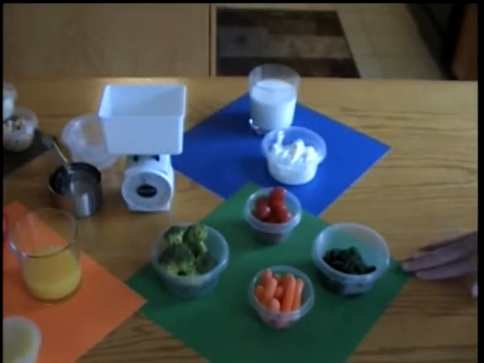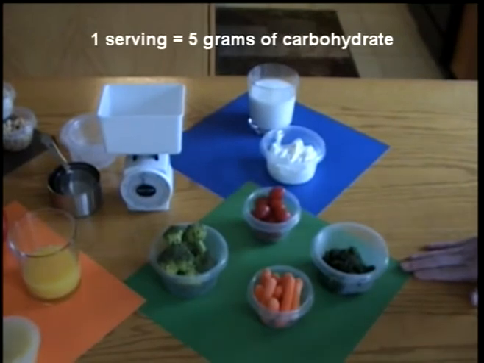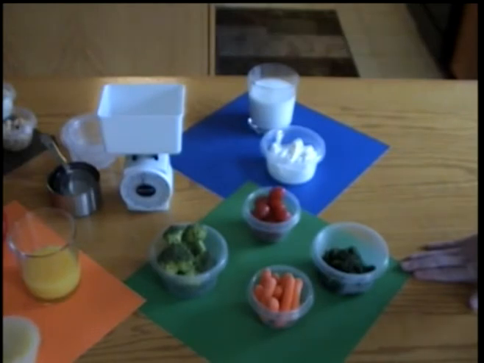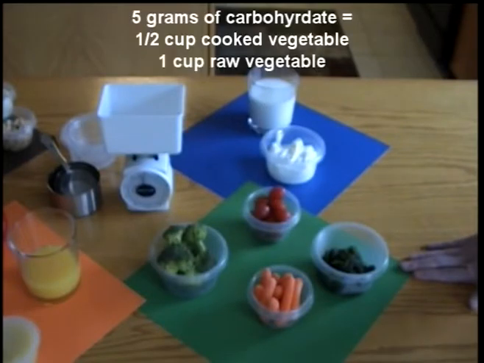The next carbohydrate group I'm going to talk about are vegetables. Vegetables are slightly different than fruits or starches. They have only 5 grams of carbohydrate per serving. A serving size for non-starchy vegetables is 1/2 cup cooked, or 1 cup raw.